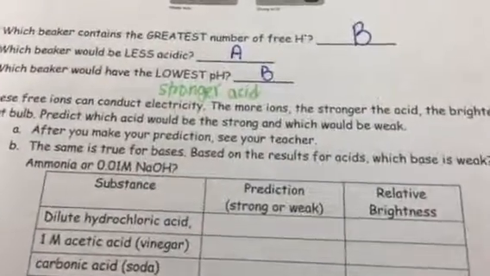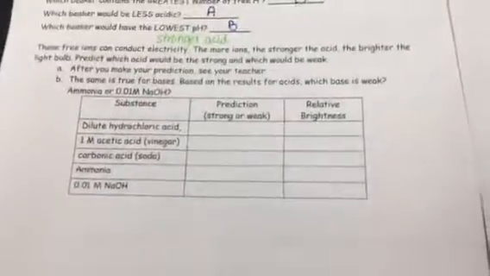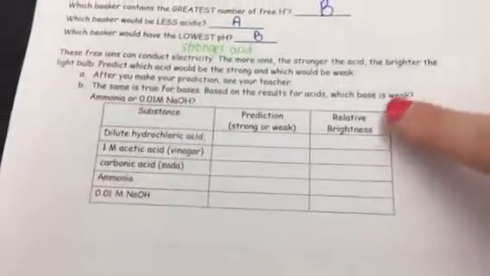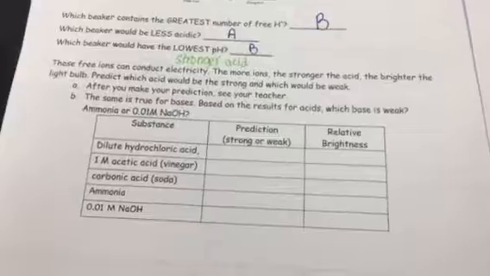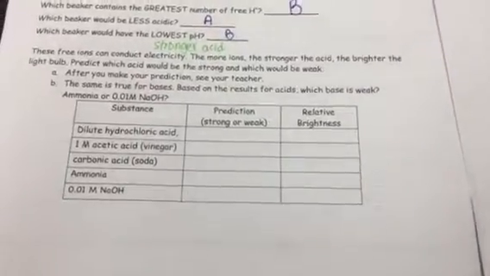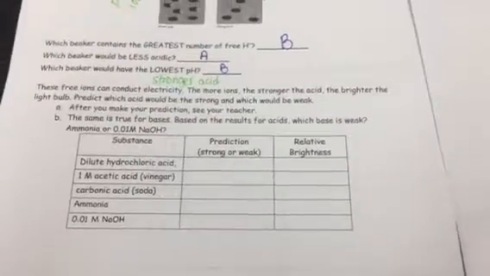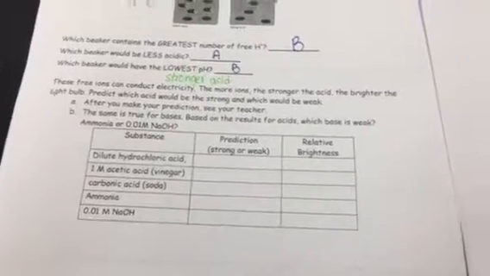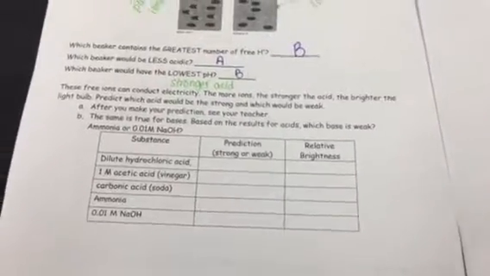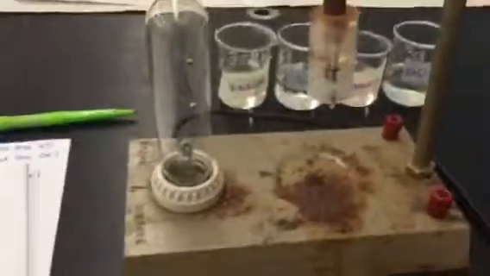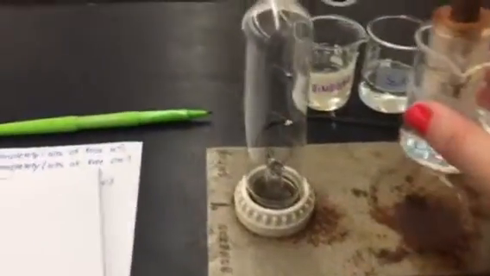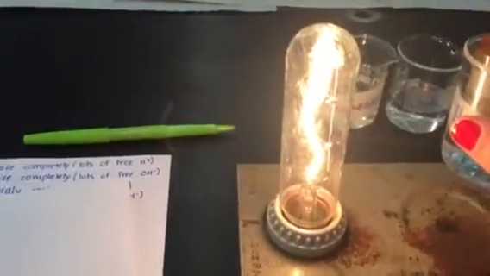Right? What I'd like you to do now is we are going to be testing out the 5 substances, and you will be filling in this relative brightness column. You can rate the lights from 1 to 10 on how bright they are. So 0 would be no light, 1 would be really dim, 10 would be super bright. So the first substance that we're going to test is hydrochloric acid. And that turns the light on. You can decide how strong it is.